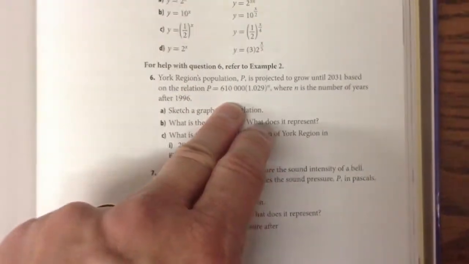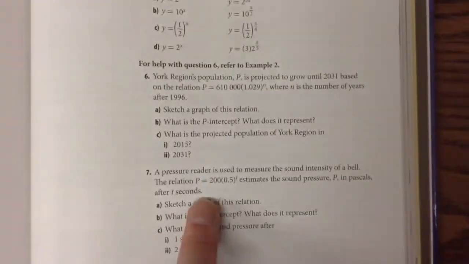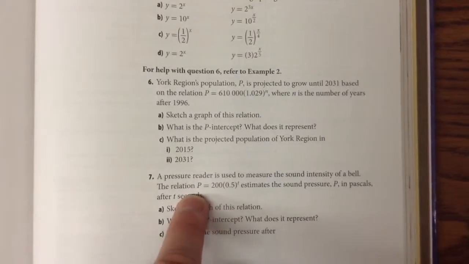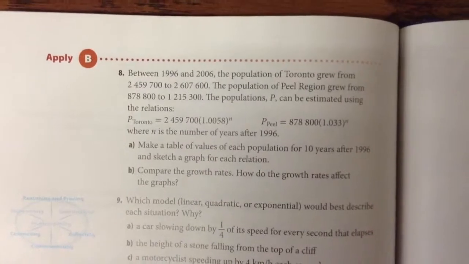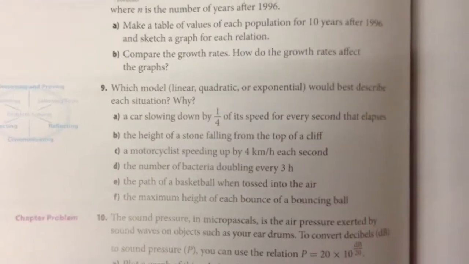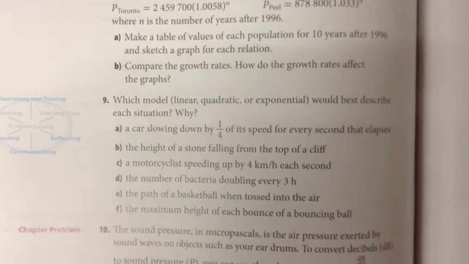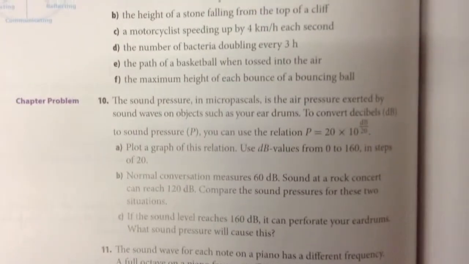There's a population question just like the one in the example. And this one is about sound pressure, where the number of seconds is your x now. There's another population question for number 8. And try to do number 9 and 10.